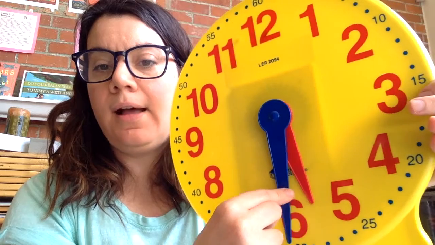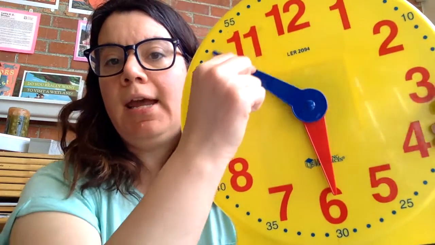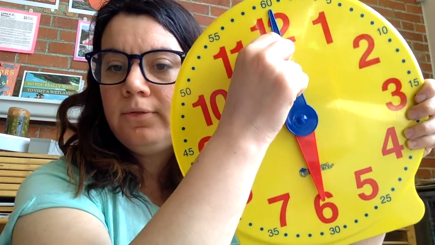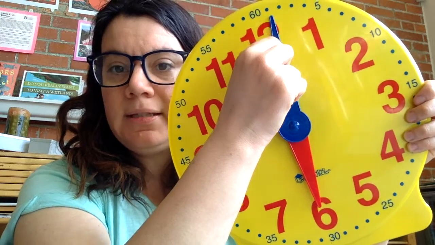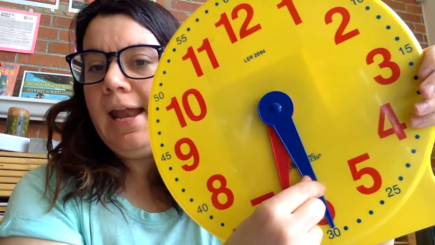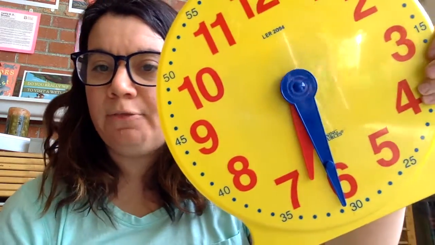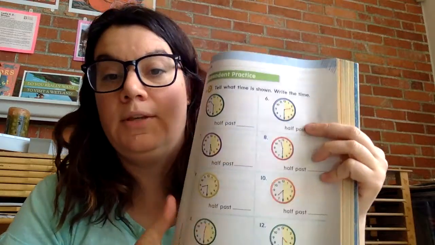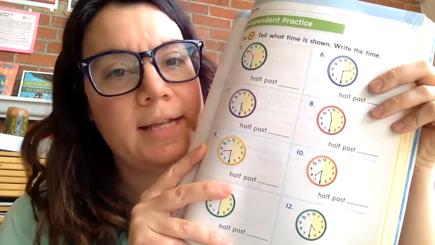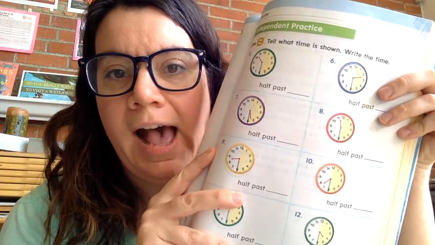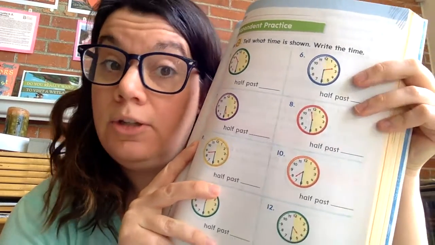It's not 6 o'clock yet until this minute hand goes all the way back up to 12. Now it is 6 o'clock. Now it is 6:30. Okay? So your follow-up work, that's all you've got to write in. 10:30, 2:30, and so on.